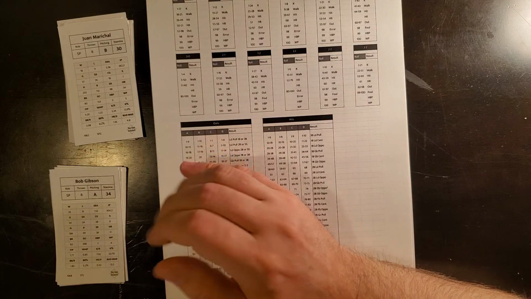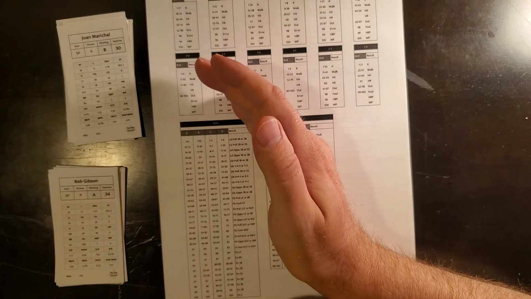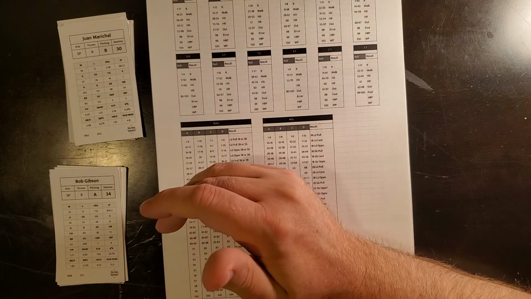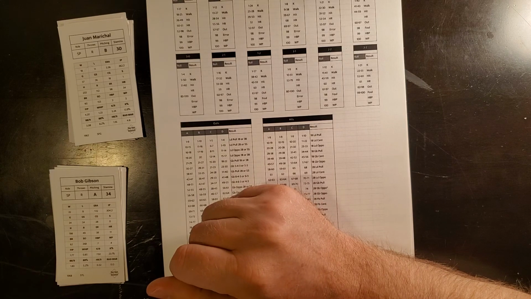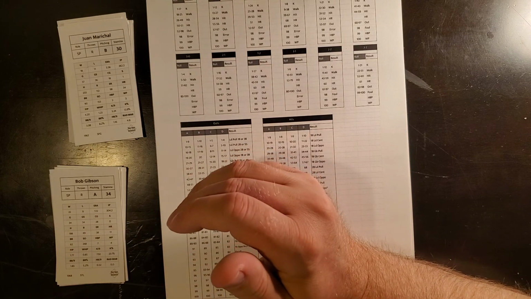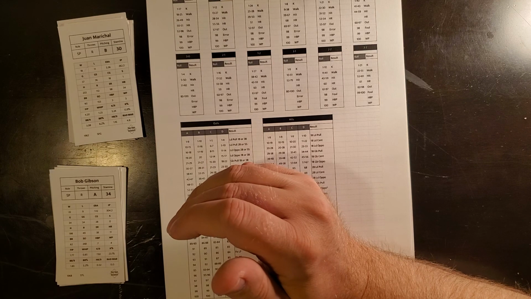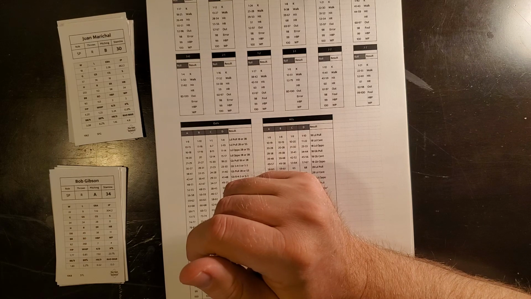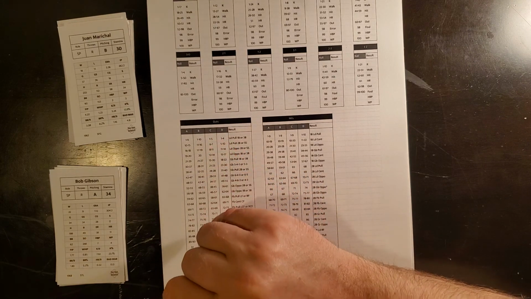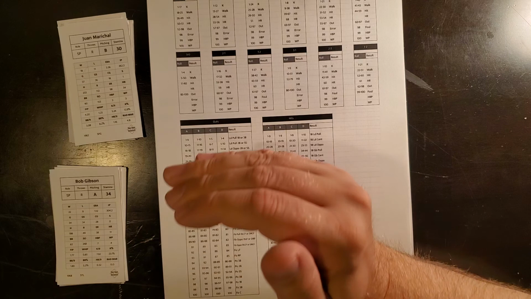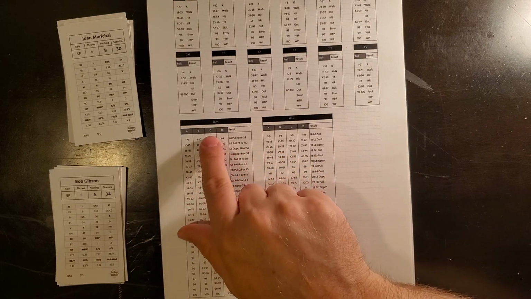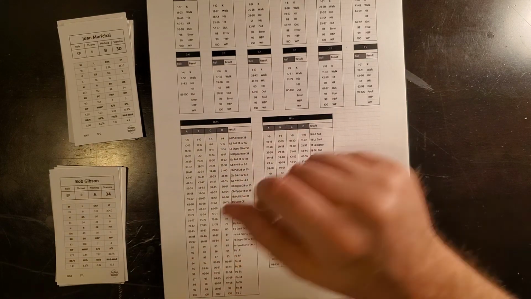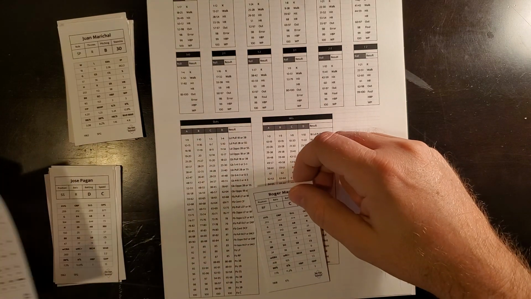A B batter is anyone from 10 batting runs up to 30. So 10 to 30. These are all-stars. If you look at the players who are in that range, they're more than above average, less than a superstar. C encompasses below average players to above average players. This is the meaty middle of the bell curve. Most of the players are going to be C batters.